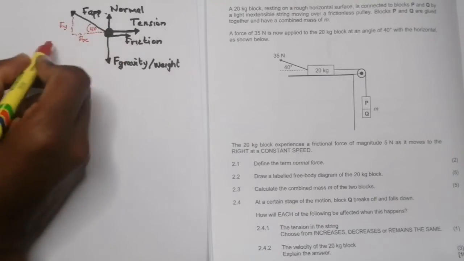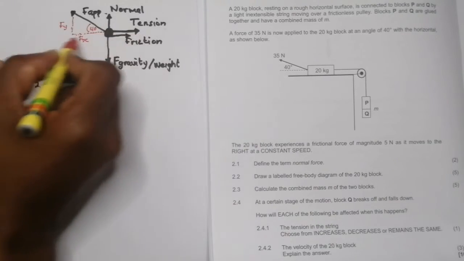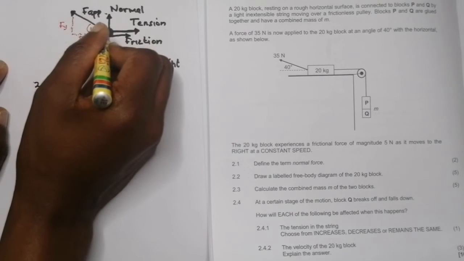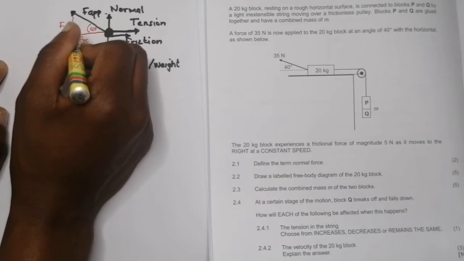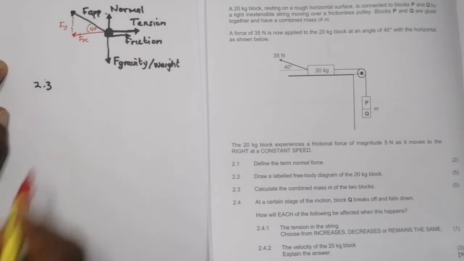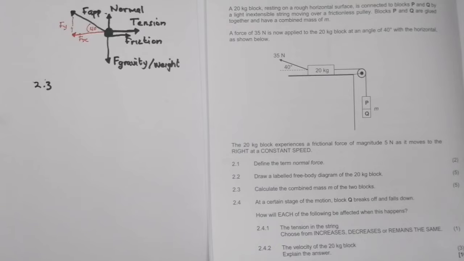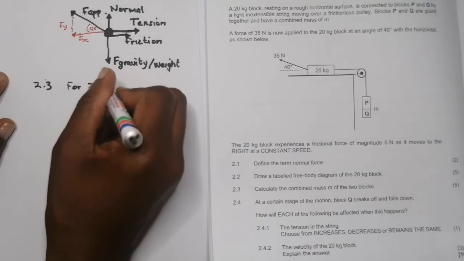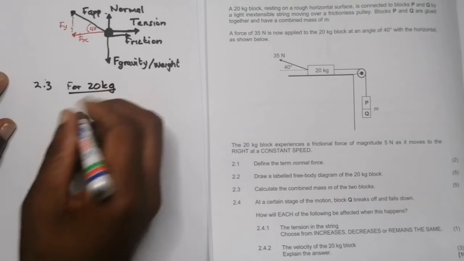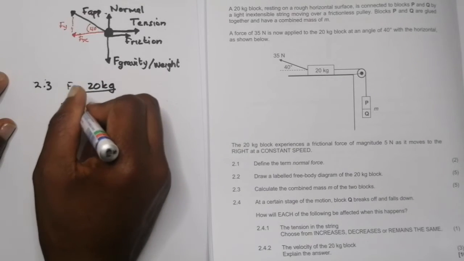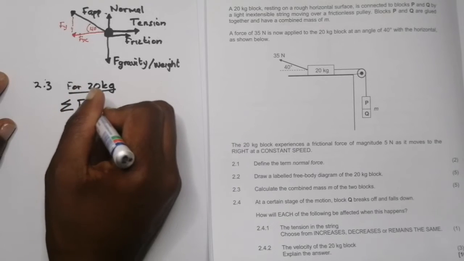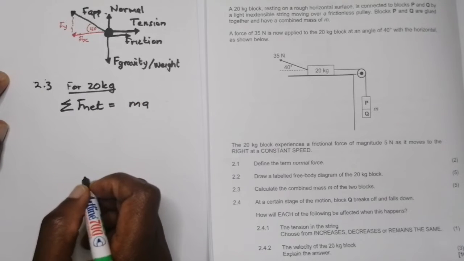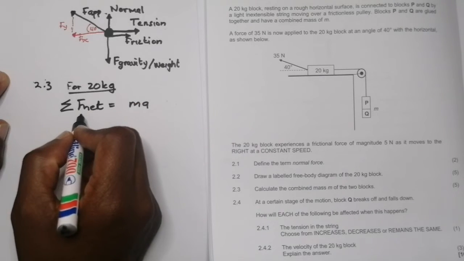So I want to take the sum of forces in my horizontal direction. What is the equivalent of my applied force in the horizontal? It's that horizontal component there, Fx. So for the 20 kg block, I know that the sum of forces, or you can say F net, is equal to ma. That is where we start. That's Newton's second law.